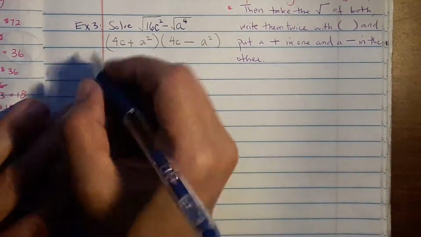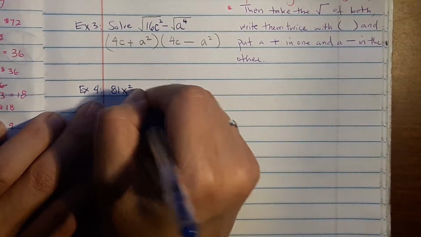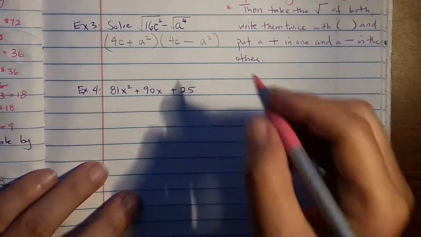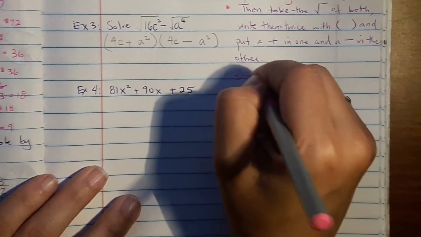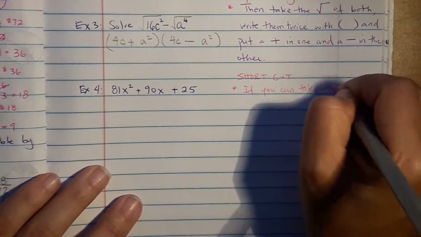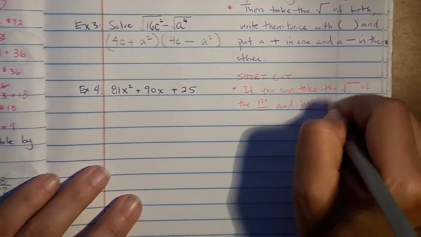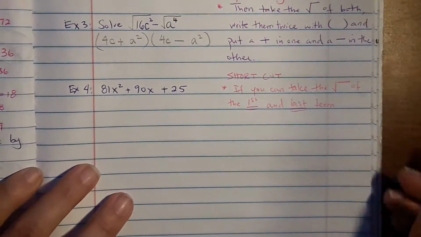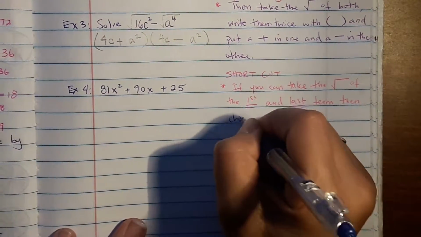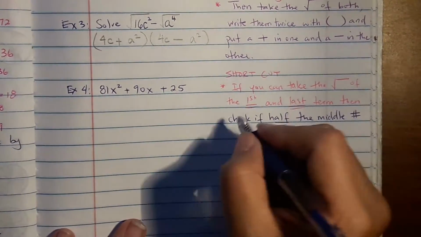Alright, let me take a look at another shortcut. So example 4: 81x squared plus 90x plus 25 equals 0. So put that equal to 0. I don't do it there, but put it equal to 0. So the shortcut says that if you take the square root of the first term and the last term, then check if half the middle number is your two numbers. Like half your middle number 2 times is your two numbers.